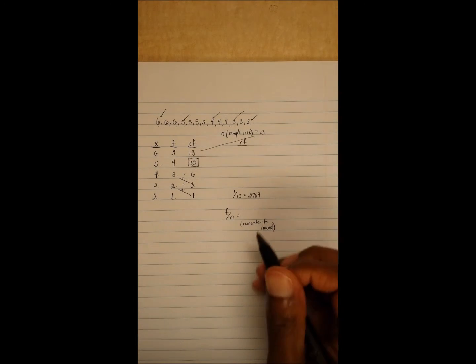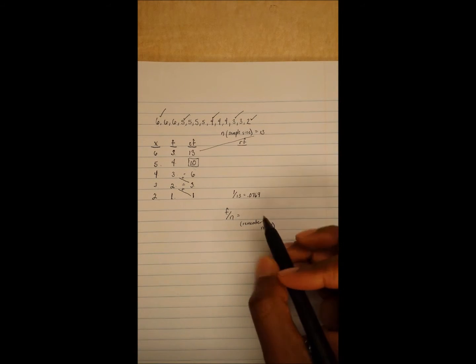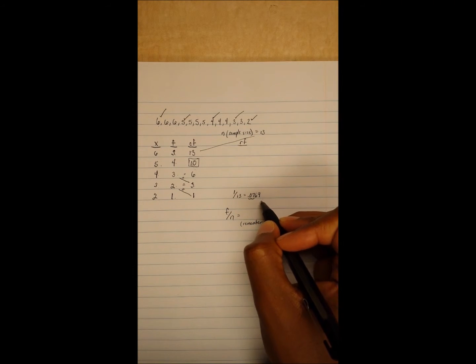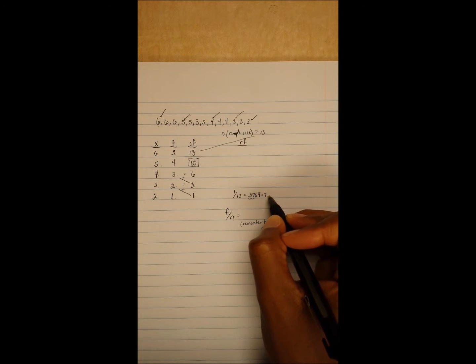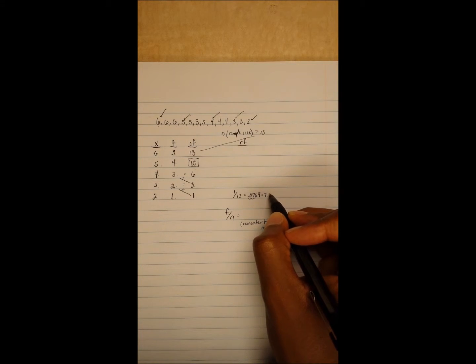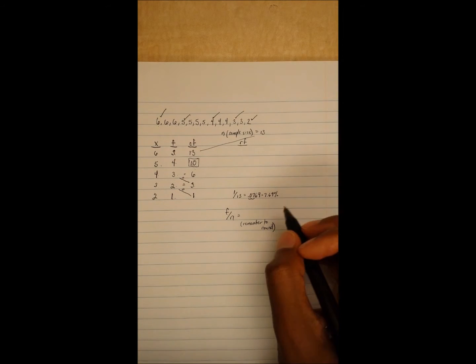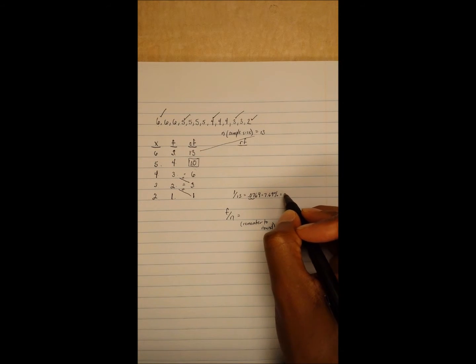Okay. Now, remember to round, meaning that we still need to take this decimal over 2 places. So if we did that, we'd end up with 7.69%. Okay.